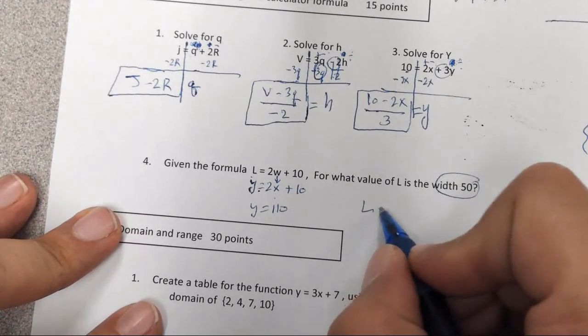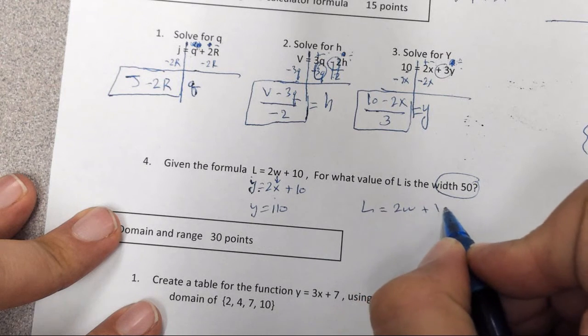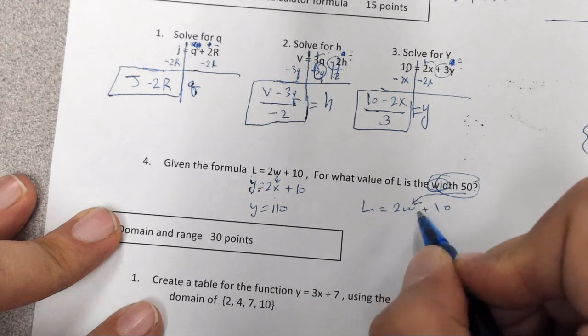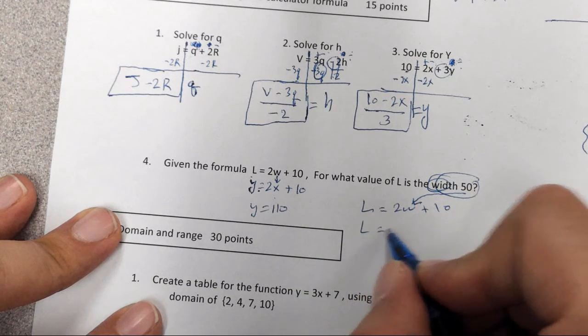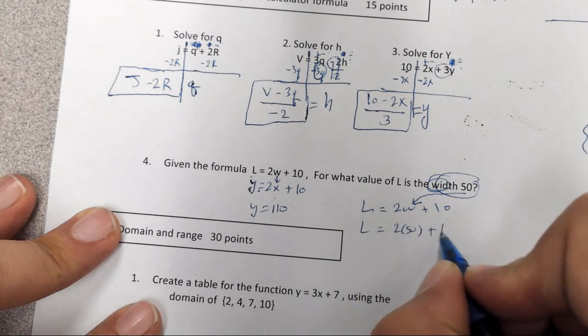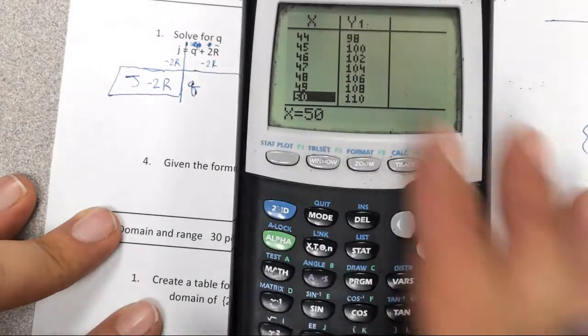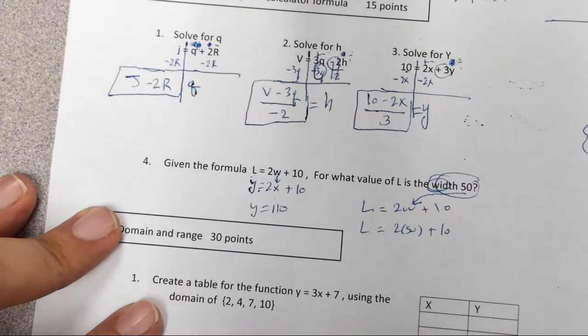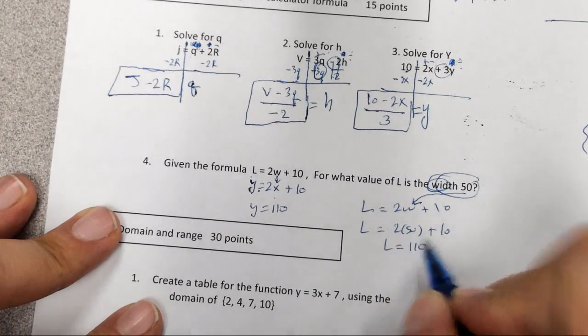Another easy way to do it. Then they say the width is 50. I take 50 and put it right there where it says W. W stands for width. And then you can plug this one in the calculator. Get the same answer. Same thing.